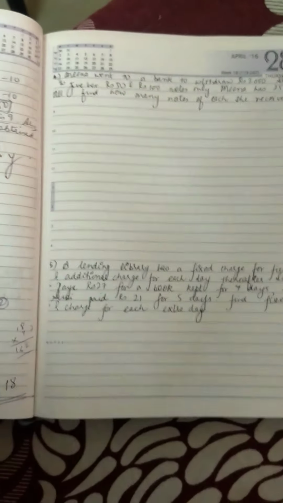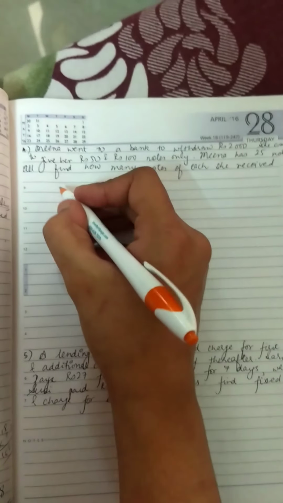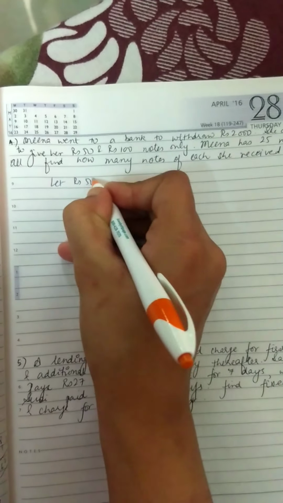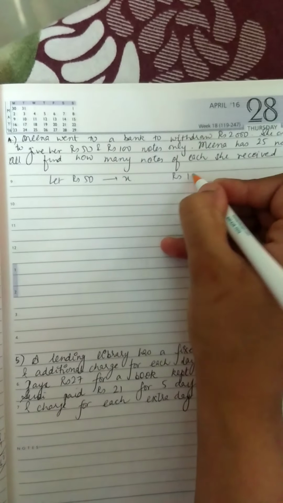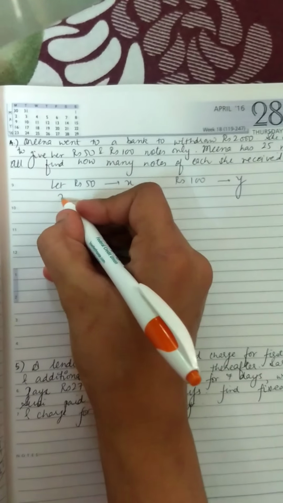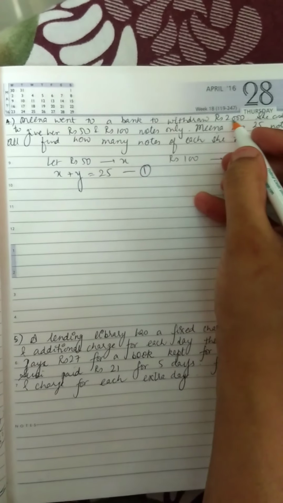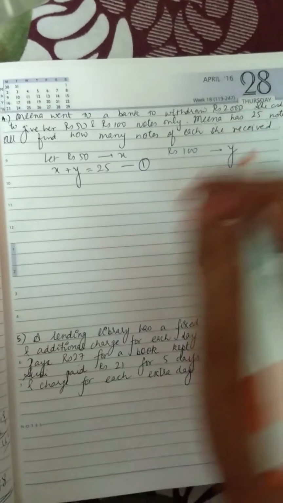Next. Meena went to a bank to withdraw 2000 rupees. So let the rupees 50 notes be x and the 100 notes be y. In total she had 25 notes. That means x plus y is equal to 25. That is our first equation. And the money she withdrew is 2000.